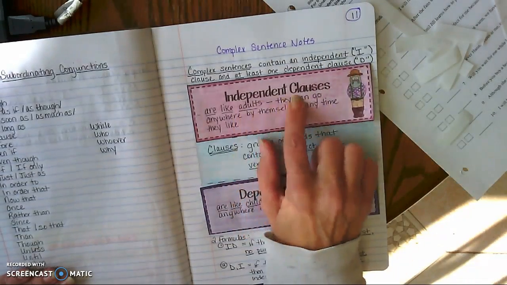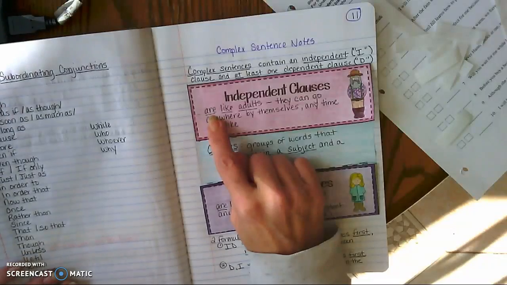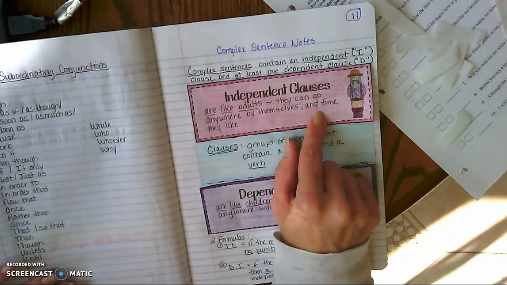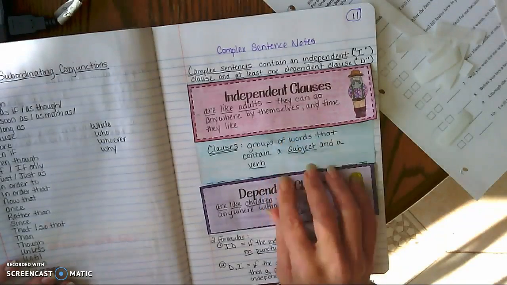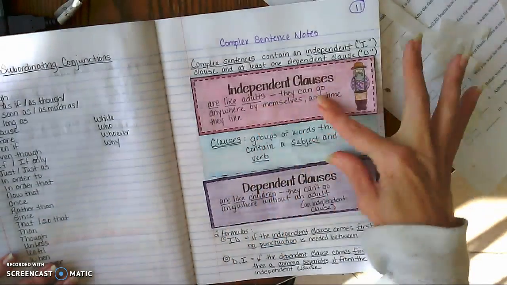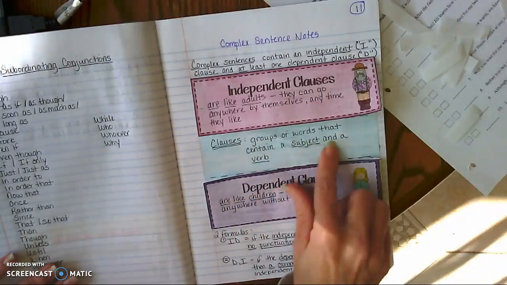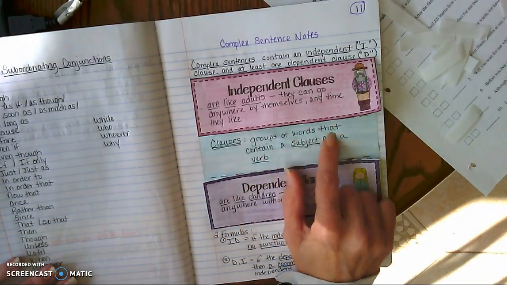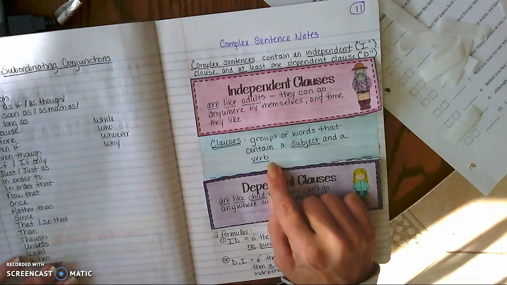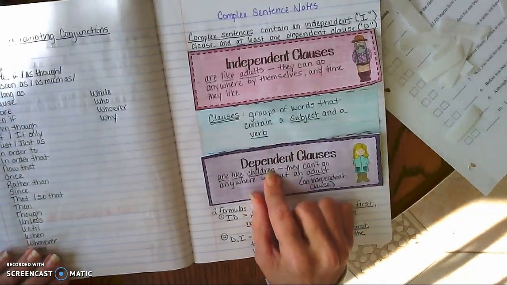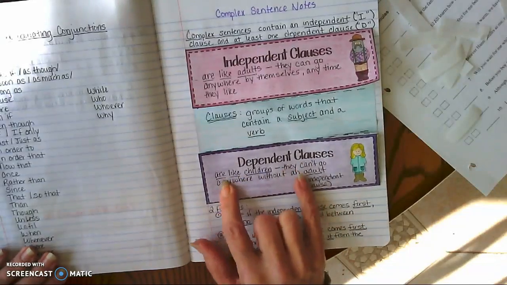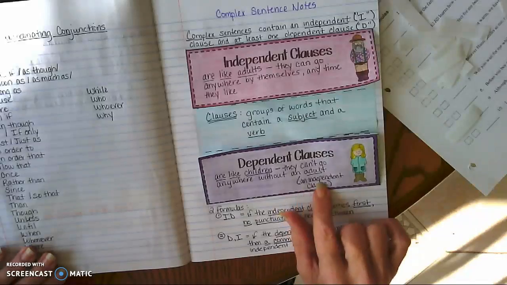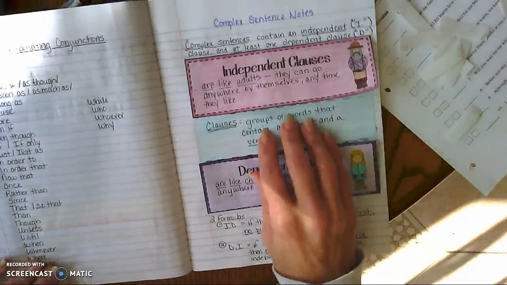So on top of your independent clause tabs, you're going to write, they are like adults. They can go anywhere by themselves anytime they like. In the middle, where you have a little space, we're going to write the definition of clauses. These are groups of words that contain a subject and a verb. And then on the top of the dependent clause, they are like children. They can't go anywhere without an adult, which is the independent clause.